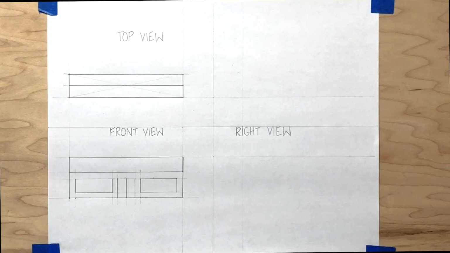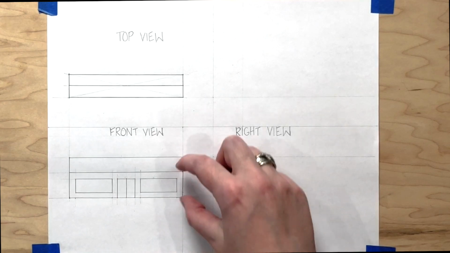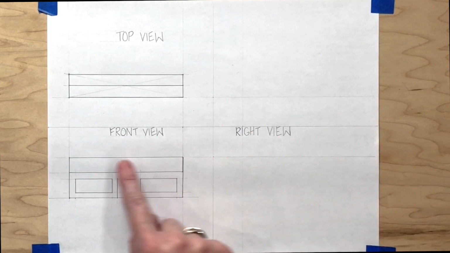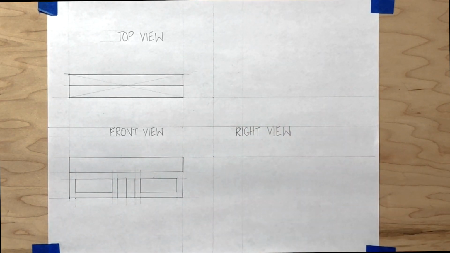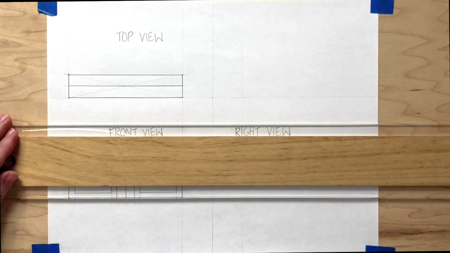Because both the front view and right view share the dimensions of height, we can extend horizontal construction lines from the corners and edges of the front view. Use your T-square to do this.